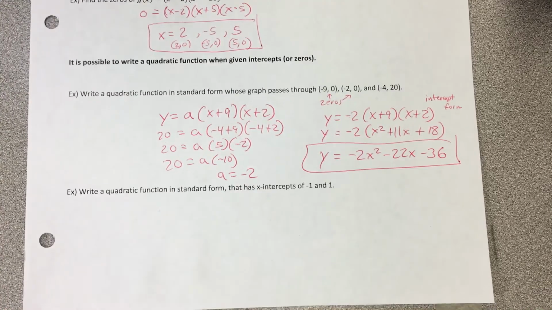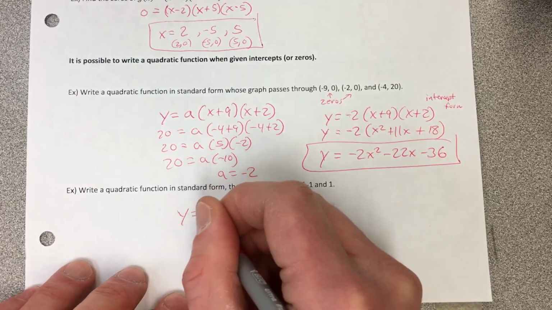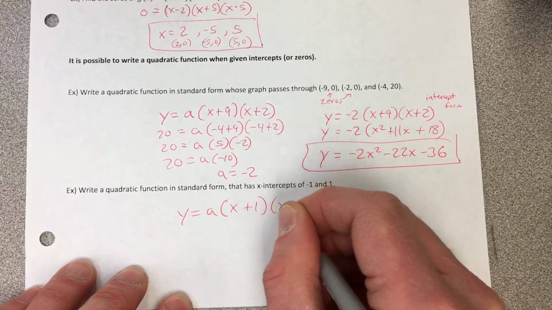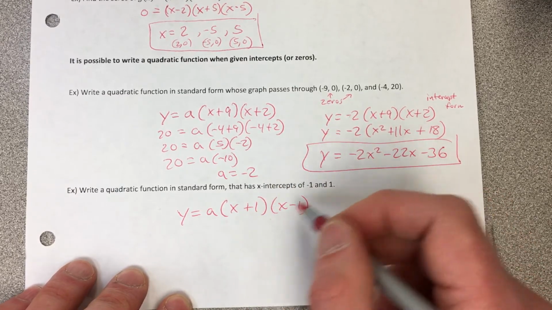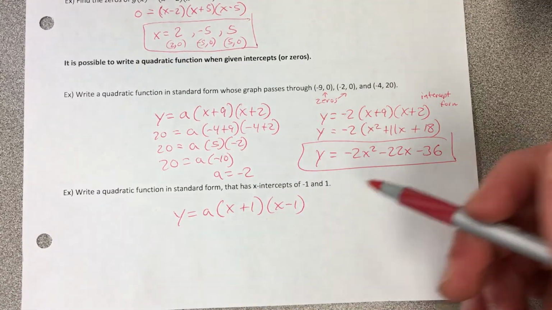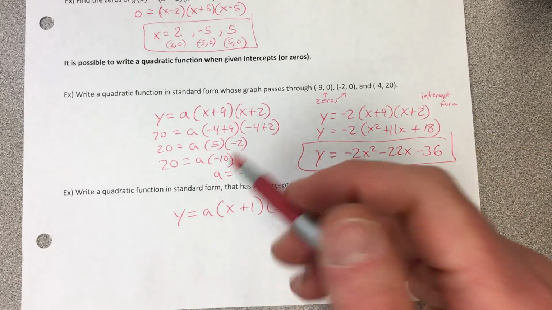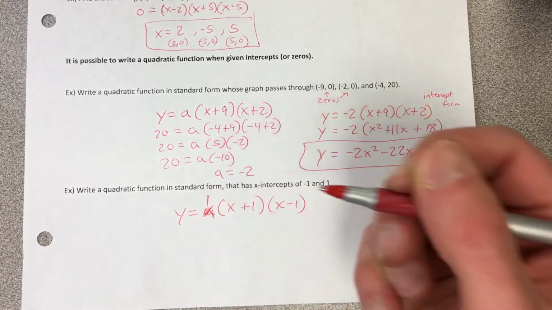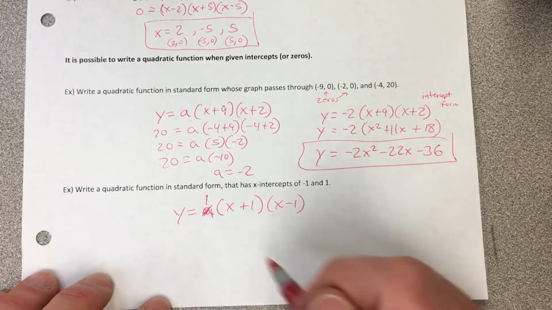Let's do a couple more here. Write a quadratic function in standard form that has x-intercepts of negative 1 and 1. Well, class, x-intercepts are the same things as zeros. So we'll go y equals a, and then it's x plus 1, x minus 1. You do the opposites, not that it matters on this one. Notice, class, that's all they gave us. So since that's all they gave us, we can make a anything we want, but let's just make it 1. So we'll just replace it with 1. And then we do need to multiply this out.